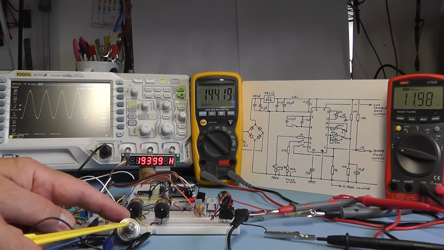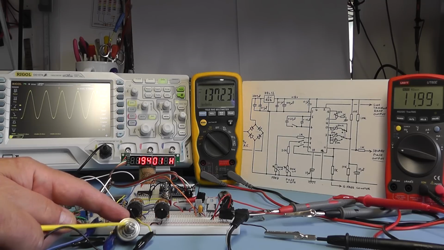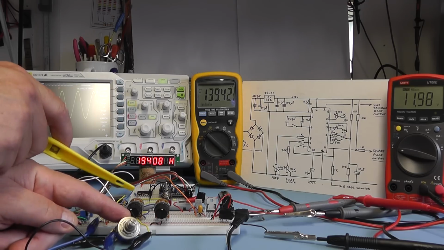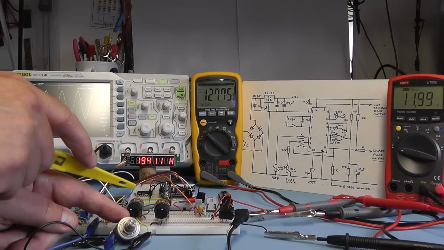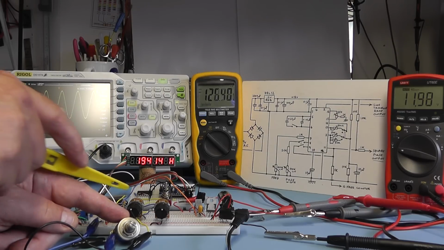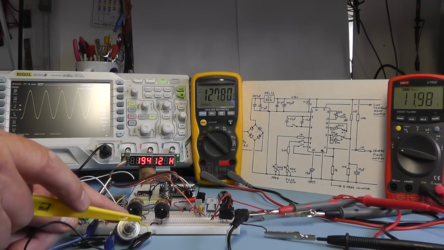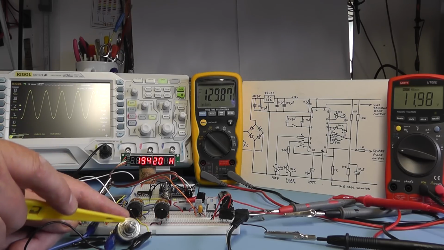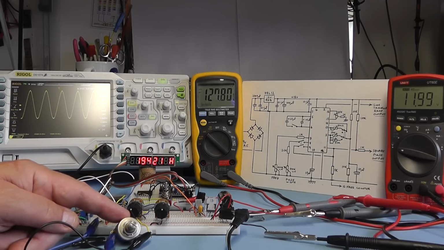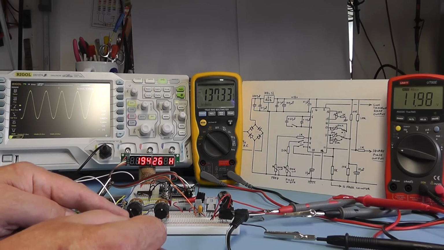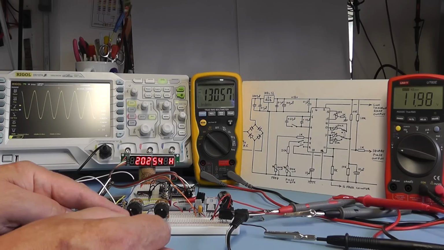Right, I've now connected a multi-turn 5K potentiometer in series with this 100K pot to give us a fine tune and use the 100K pot for a coarse tune. So if I now try adjusting the multi-turn 5K potentiometer here, we should have a more accurate control over the frequency. So let me try, and it's much better now to control. I've got more control over the frequency.